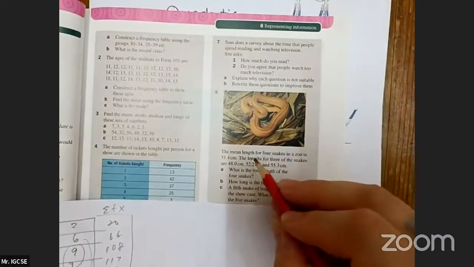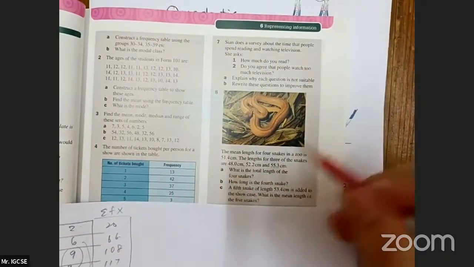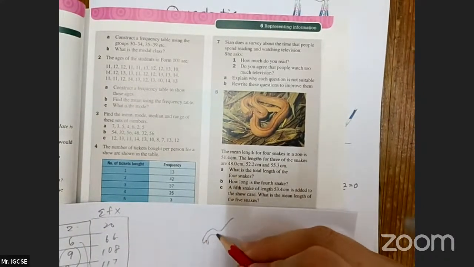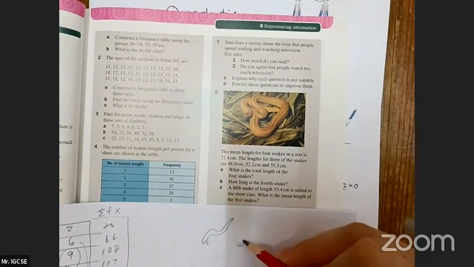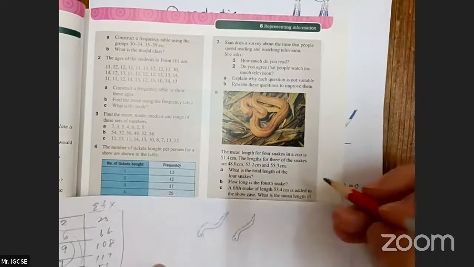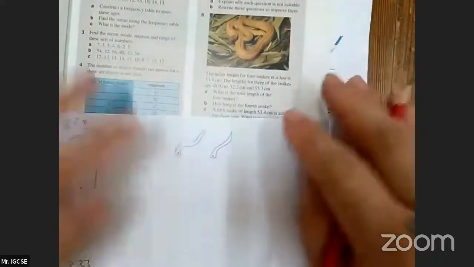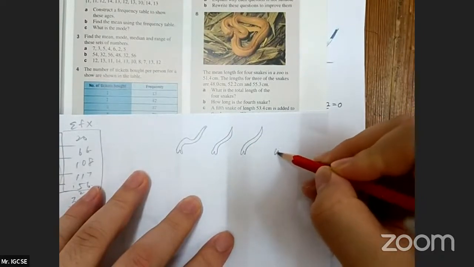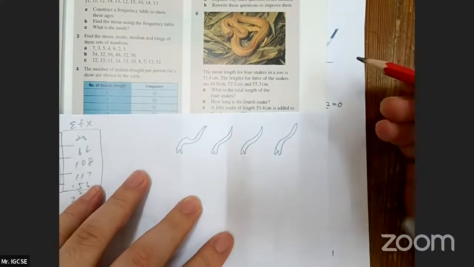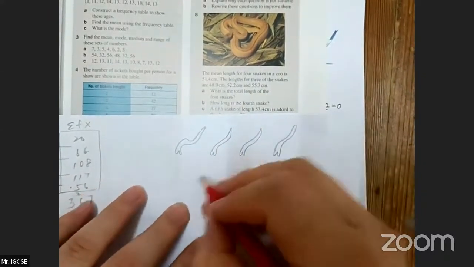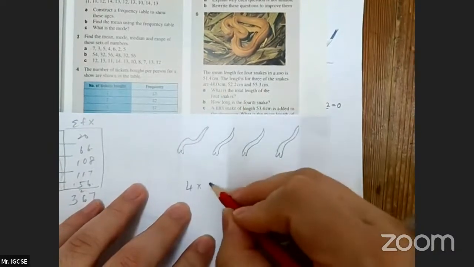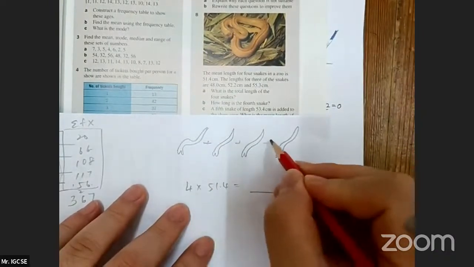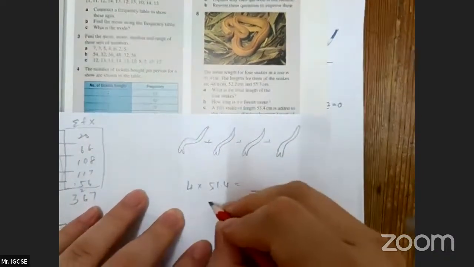Okay, the mean length of the 4 snakes in the zoo is 51.4. That means we have snake 1, snake 2, snake 3, and snake number 4. So 4 times the mean, 51.4, is the total length. If you add this one plus this one plus this one, all 4 parts together, you have 51.4 times 4.